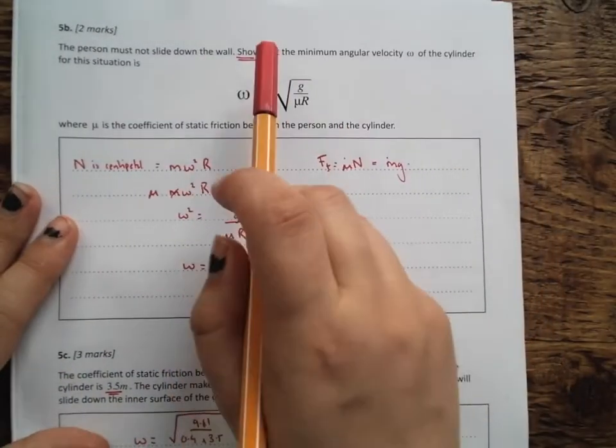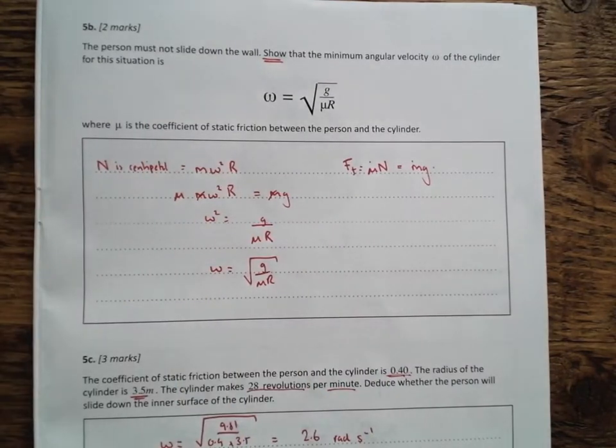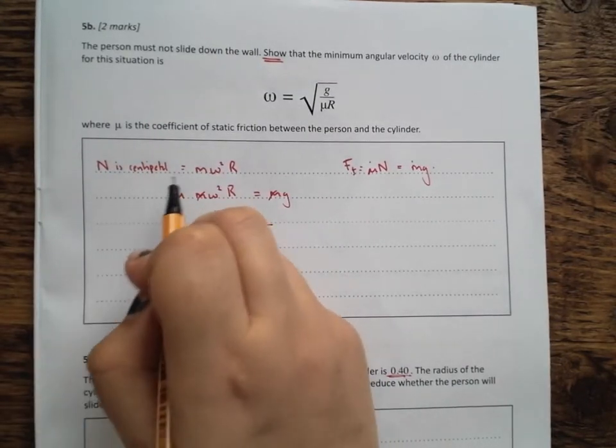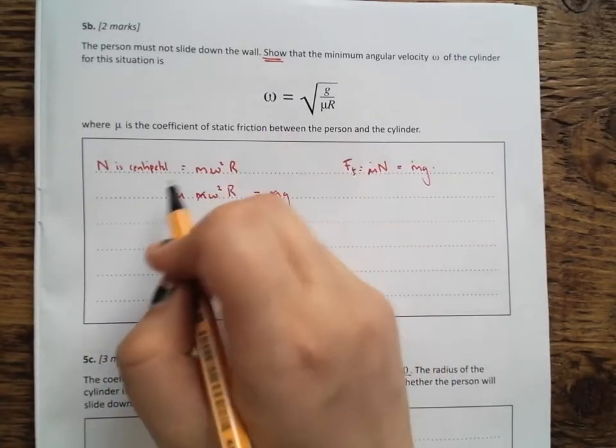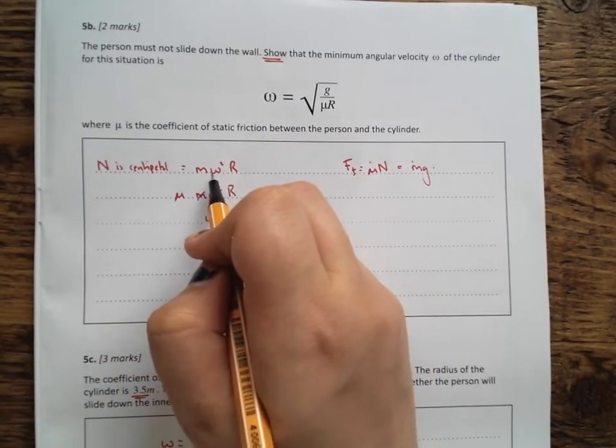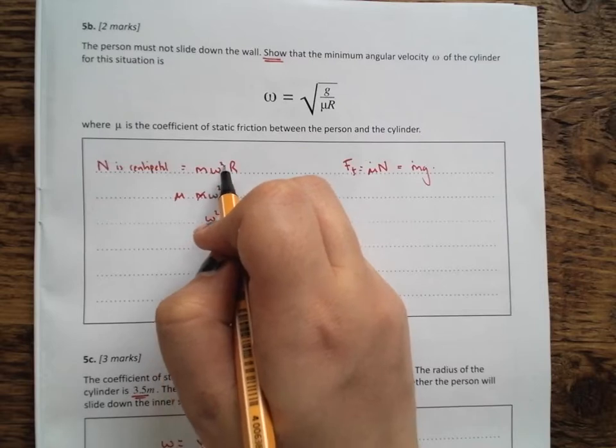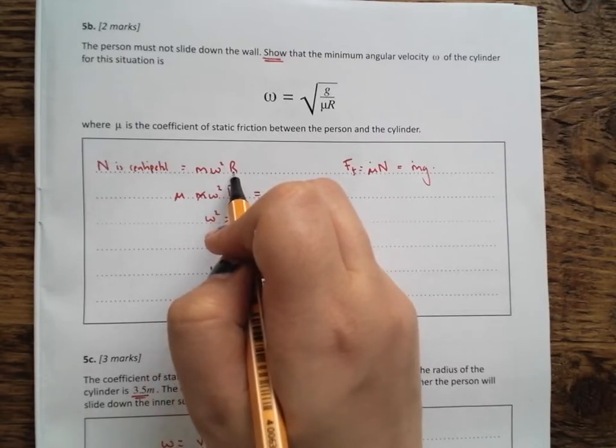It then was asking a show question for a couple of marks. So in this case, we know that N is the centripetal force. Okay, so if I'm giving it in terms, I'm looking here, they're giving us the angular, so I'm going to give the angular version of this. So m omega squared r, which we've taken from the data booklet.